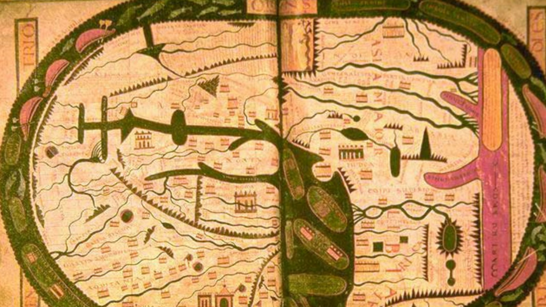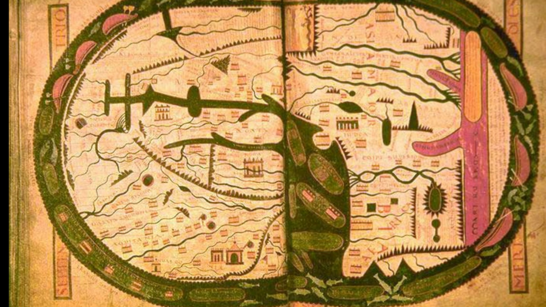Now look at the very top. See the word oriens? That means east. In the Middle Ages, east was always up. And right below that text, do you see that enclosed box? That is the Garden of Eden. He drew it as a real physical place you could walk to.